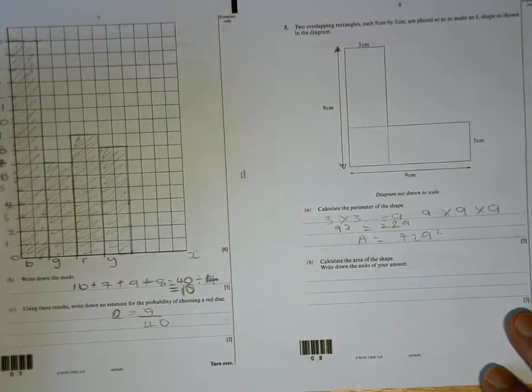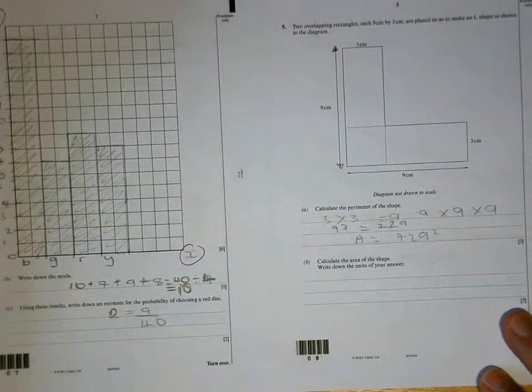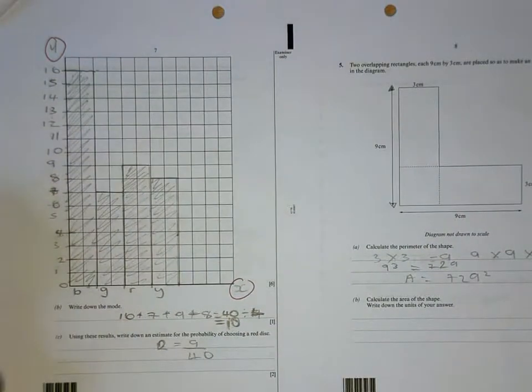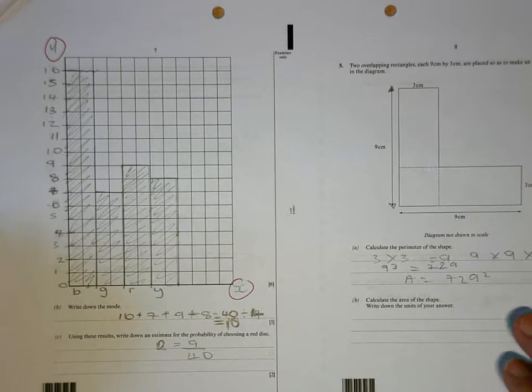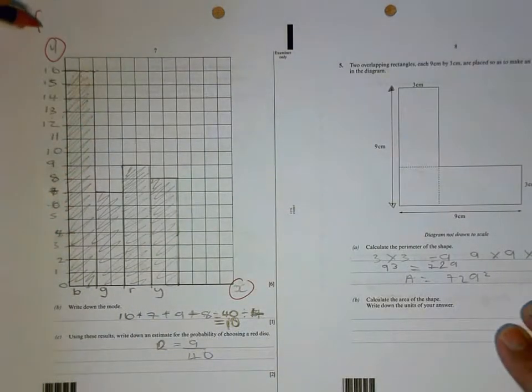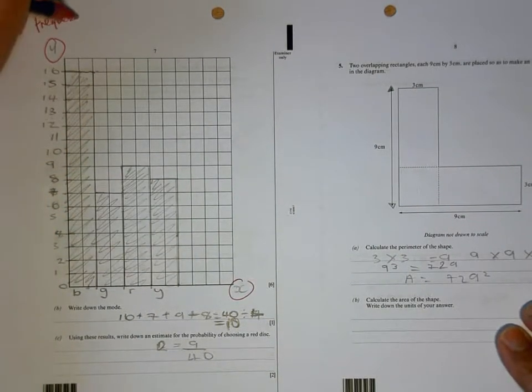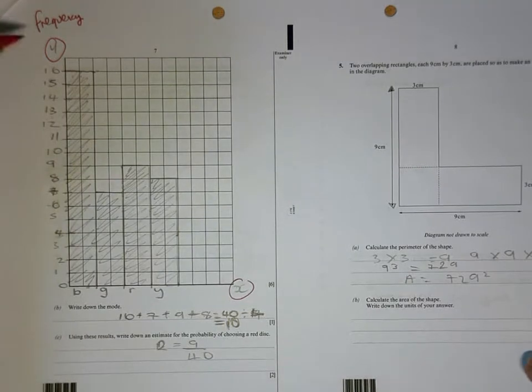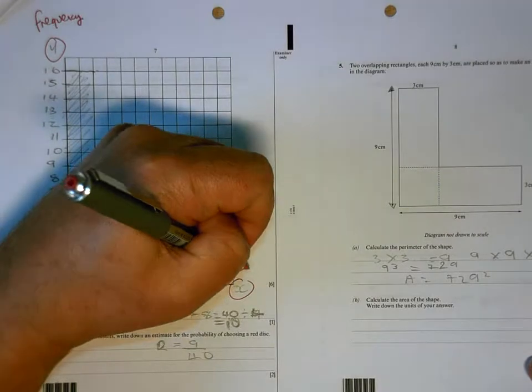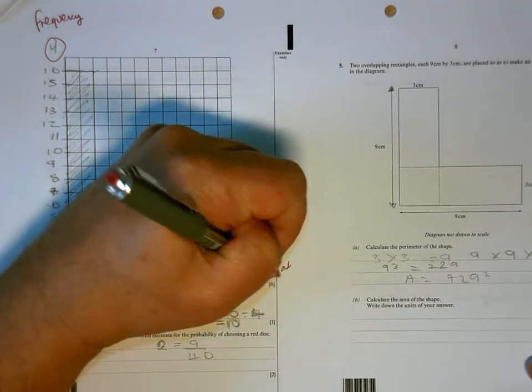Graph is fine, apart from it's not y and x. It's not that sort of graph. It's a data graph, not a coordinate graph. So what you need to write here is frequency, or how often the colours come up, something like that. The frequency is perfect. And here you need to write colour of disk.